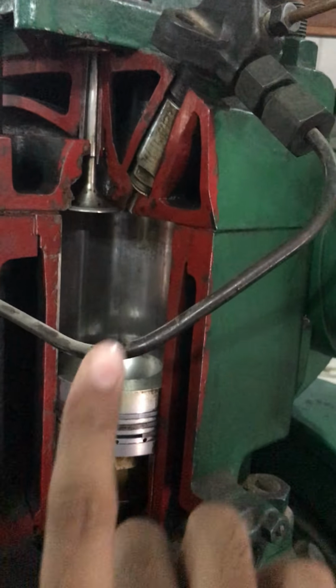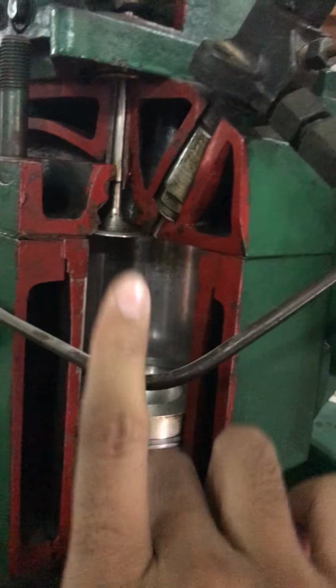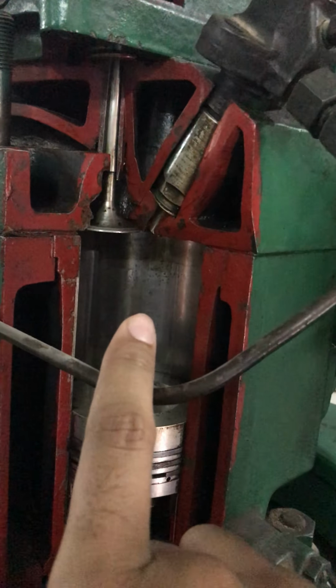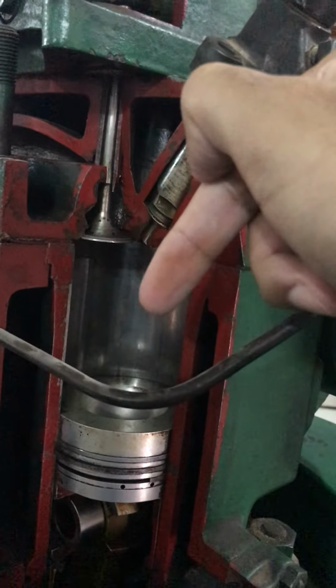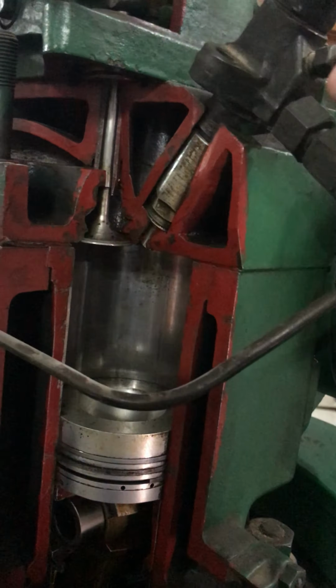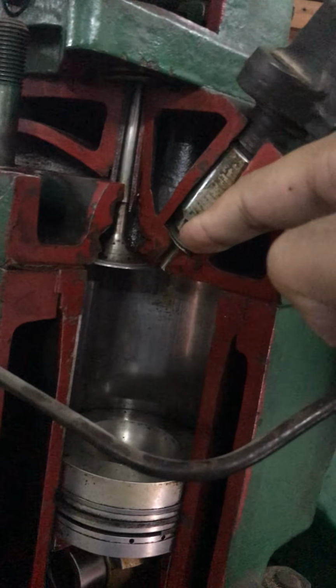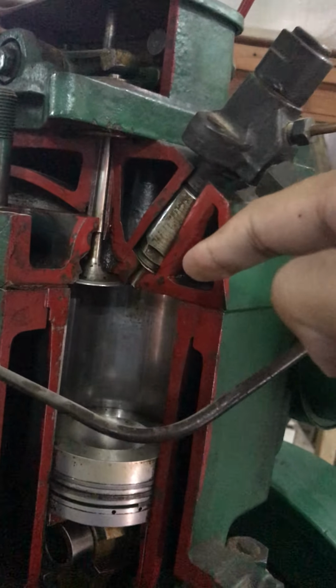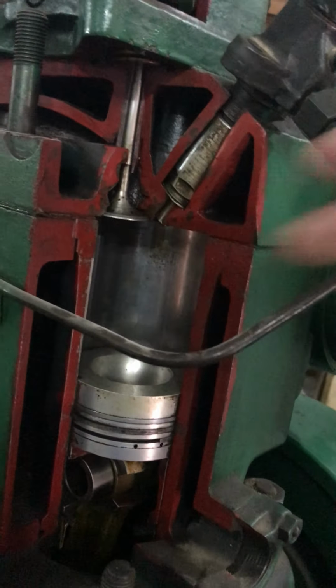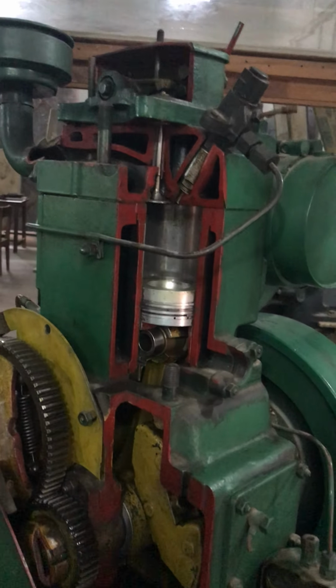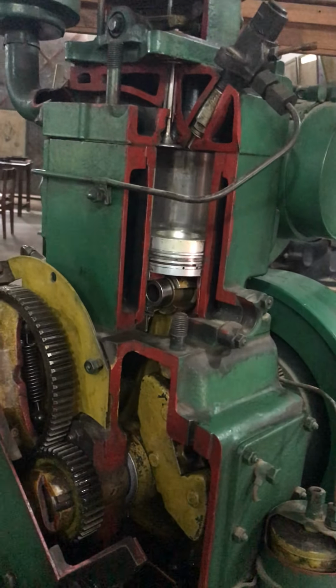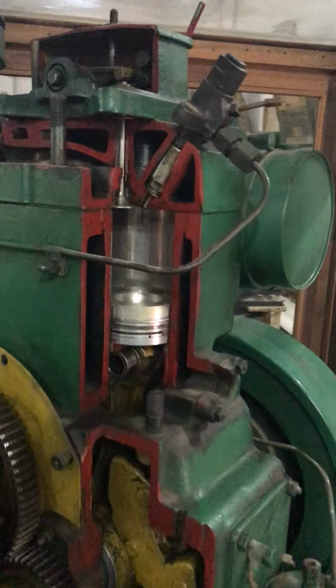During the upward motion of the piston, the pressure inside the combustion chamber will be very high, and in order to inject the fuel inside the combustion chamber, the pressure at the outlet of the fuel injector has to be higher than what exists in the combustion chamber. Then only we will be able to inject the fuel, that is the diesel fuel. So this is all about how the fuel is injected.